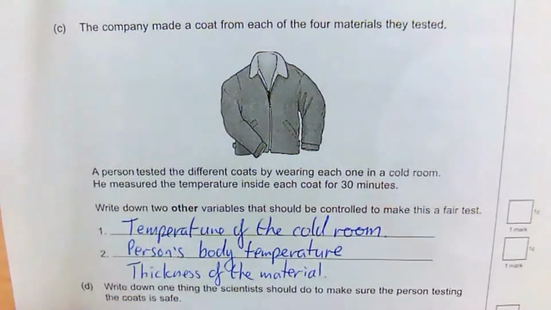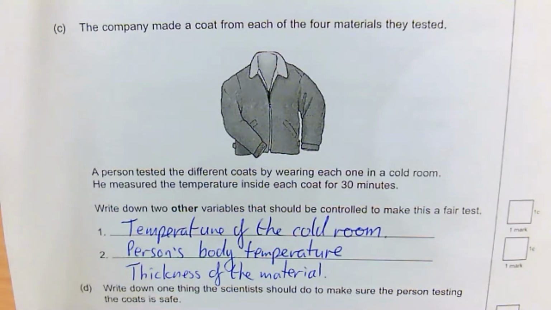Because obviously if you use a less efficient insulator, but it's really thick, then it will insulate better than a good insulator that's really thin. So they'd want to keep the thickness of the material the same.